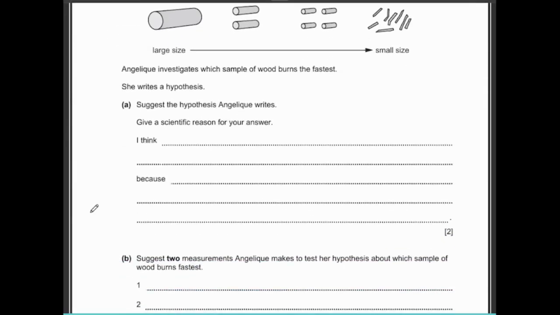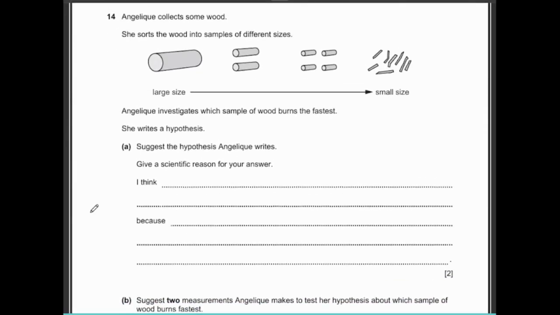Okay, next moving to our 14th question, and this is what Angelique collects some woods. Fine, where she has collected we don't know, but let's see. She has collected some wood. She sorted the wood into samples of different size. There is a large sample, then the same large sample has been cut down into 2 parts, then 4, and then into the smaller parts here. Now investigate which sample of the wood burns the fastest.